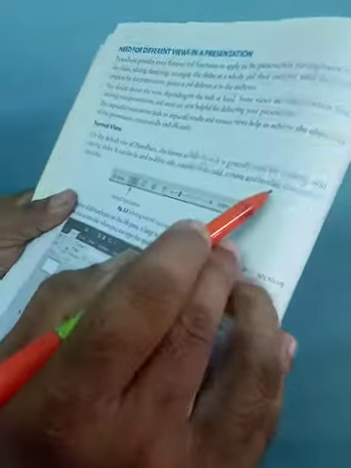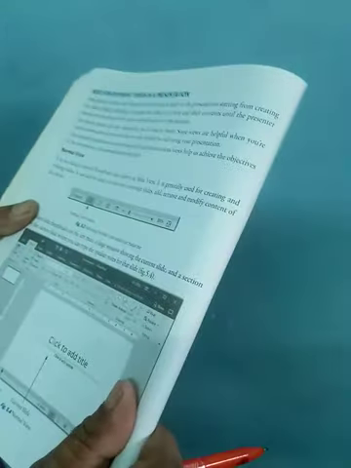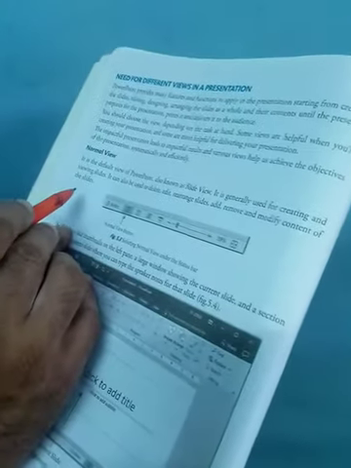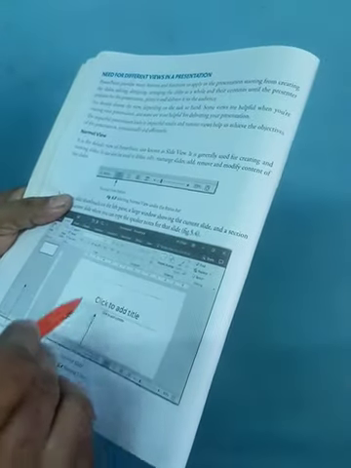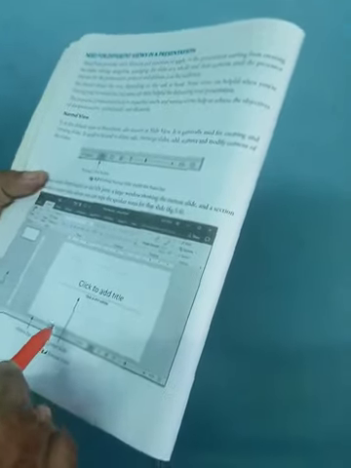It is generally used for creating and viewing the slideshow. It can also be used to delete, edit and rearrange slides, and add, remove and modify the content of a slide. This is the use of normal view.